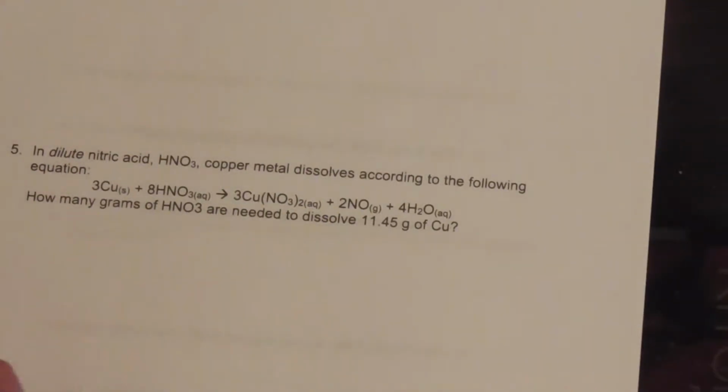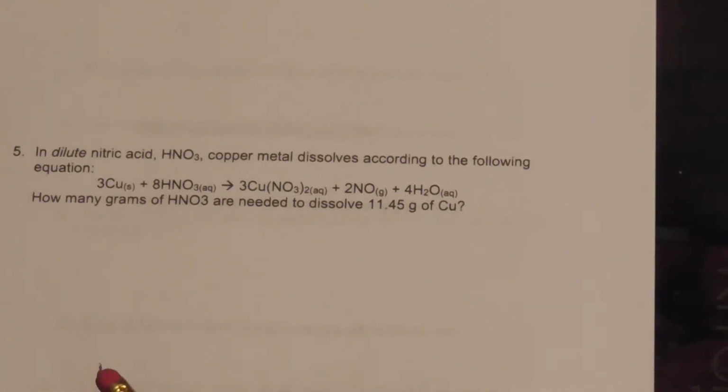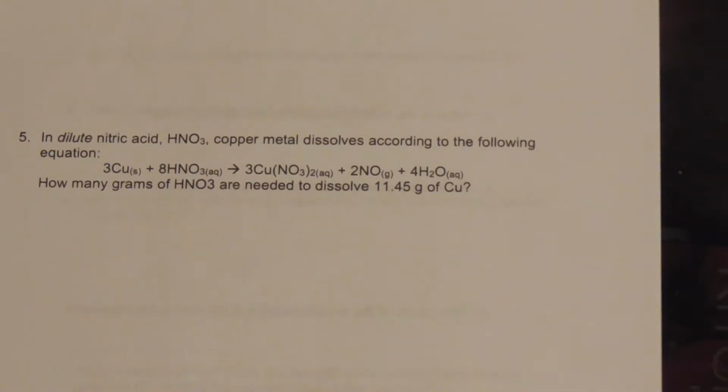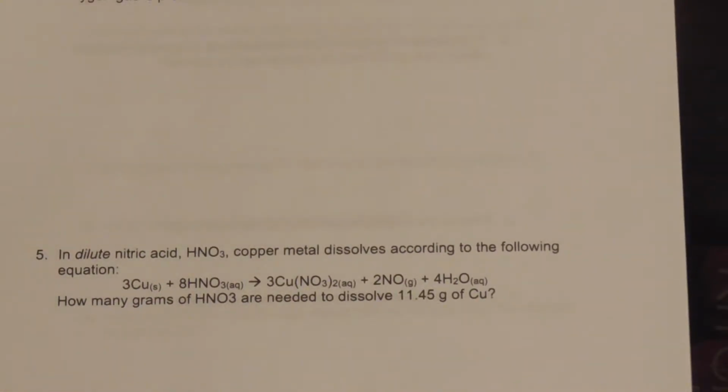Now, these are the same sort of idea. There's only two problems now. This is what you will see on the test. There won't be the nice, friendly beginning parts. In order to make this happen, you've got to know what you're doing. So let me move this down a little bit more.